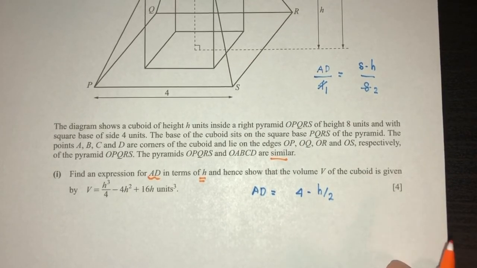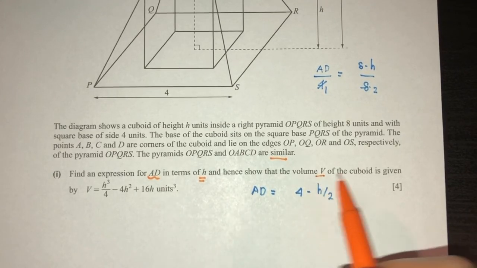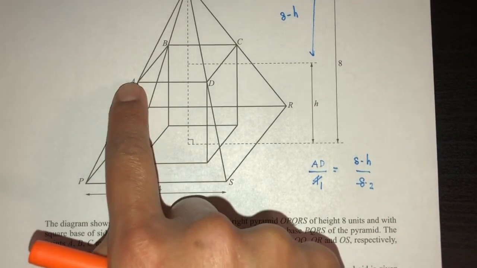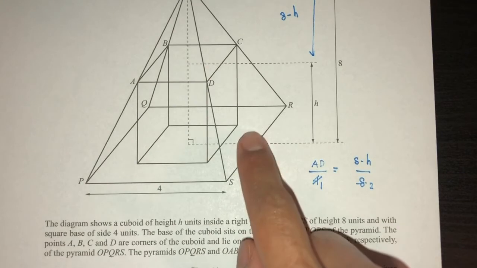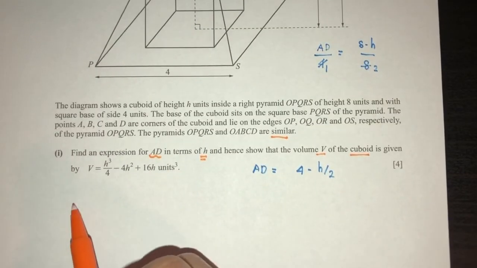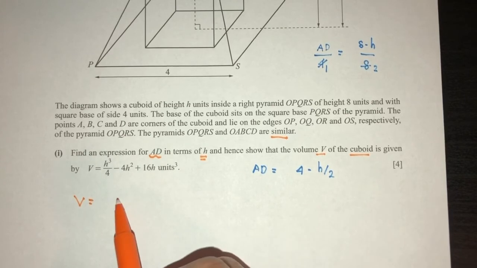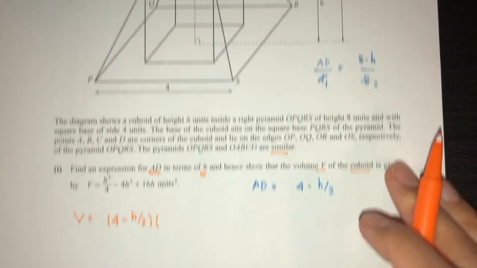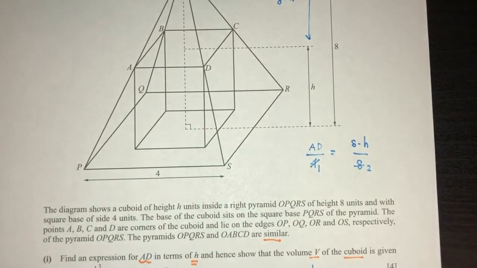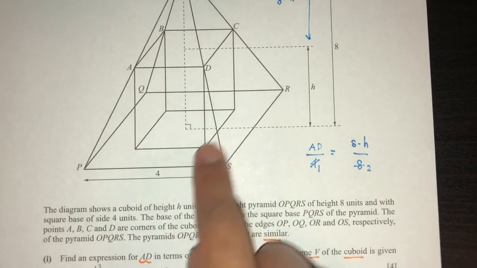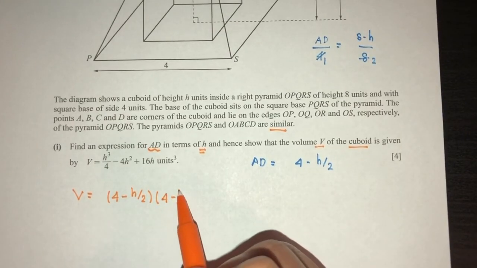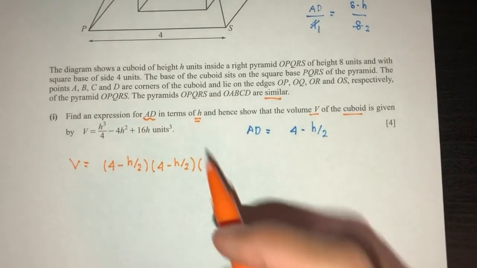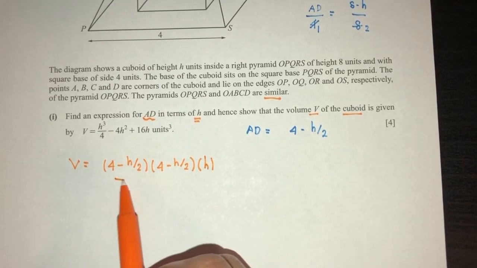So now what's next? We have to show the volume V of the cuboid is given by this. So let's find the volume of the cuboid. It will be length times width times height. So we know the length is given by 4 minus h over 2, times width, which is given by this value here, because it is a square, right? It has to be the same. That will be 4 minus h over 2. And the height is given by the value of h. That will be h.